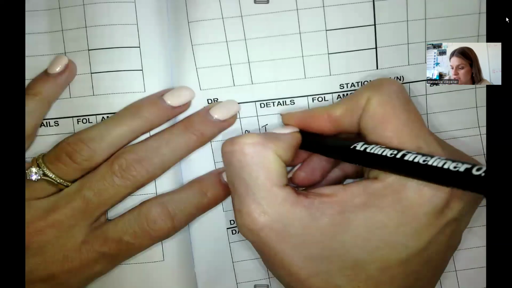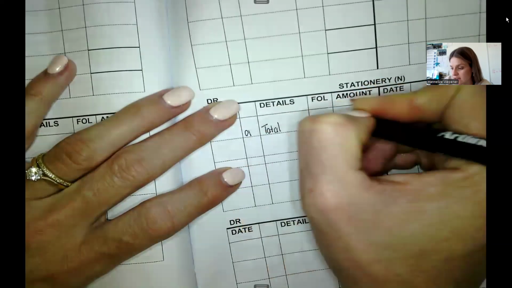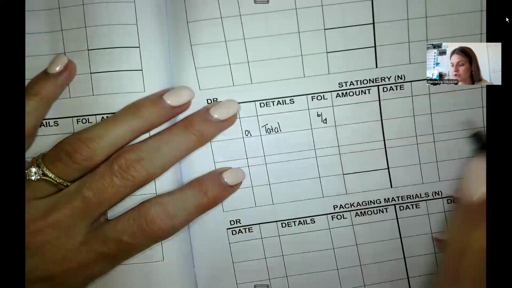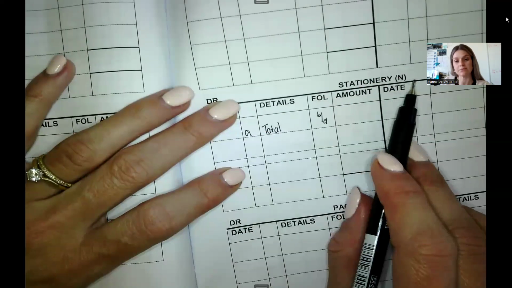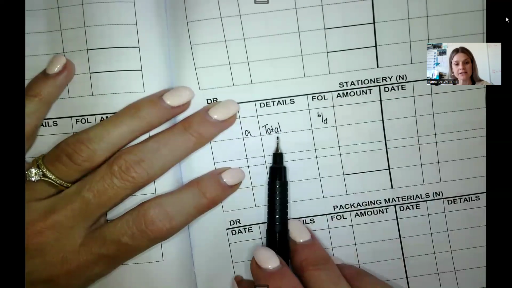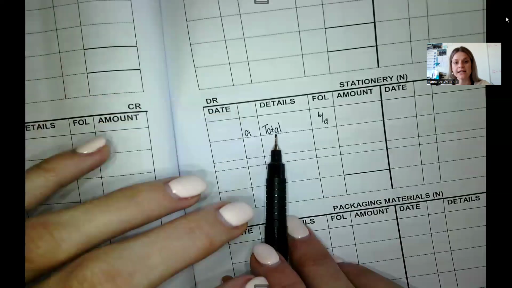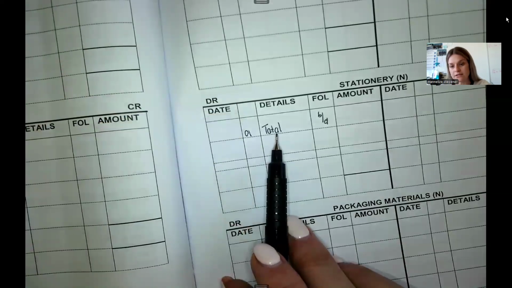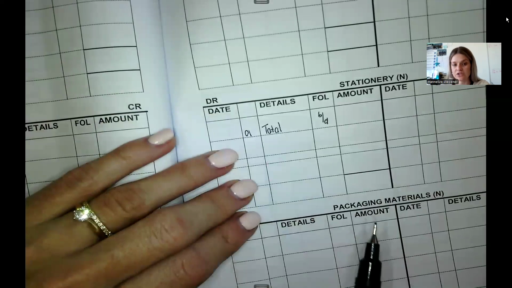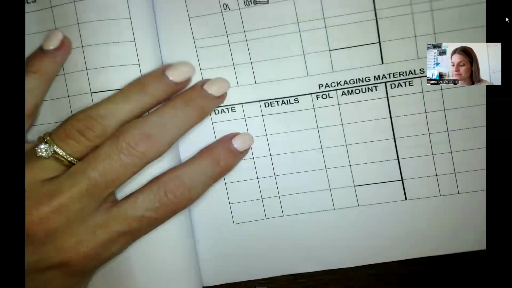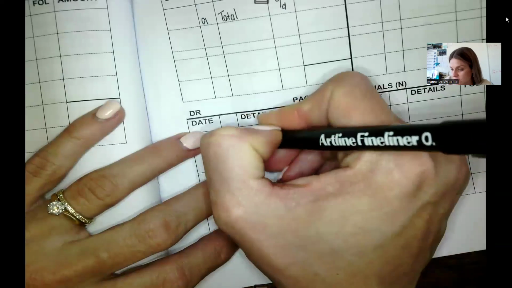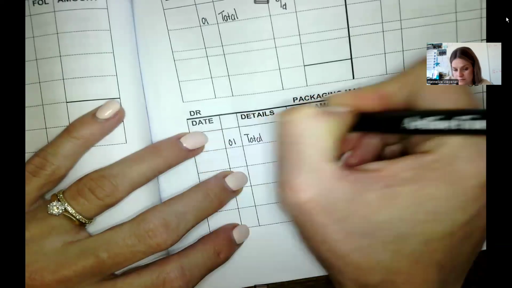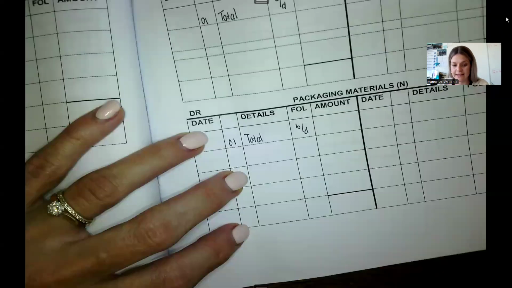Therefore, the total brought down is on the debit side. So remember, for your nominal accounts, your income and expense accounts, you don't have balances, you have totals because you're calculating your total profit or loss for the current financial year. Right. Packing materials is another expense. So on the first, total brought down, and that's it.